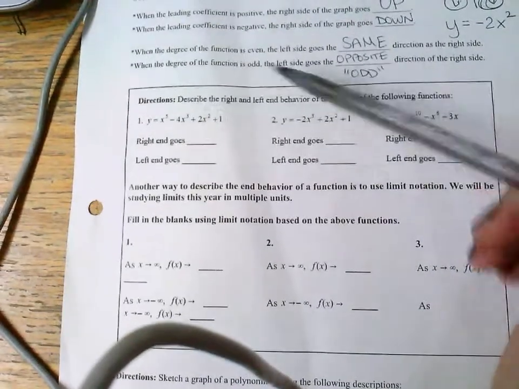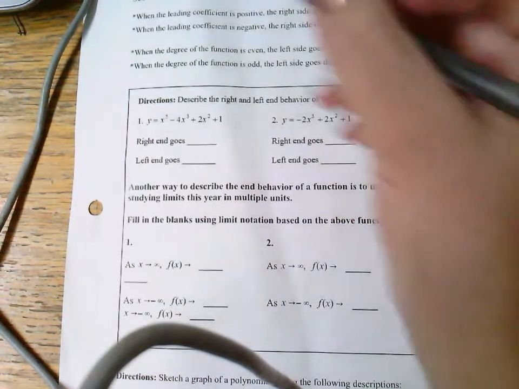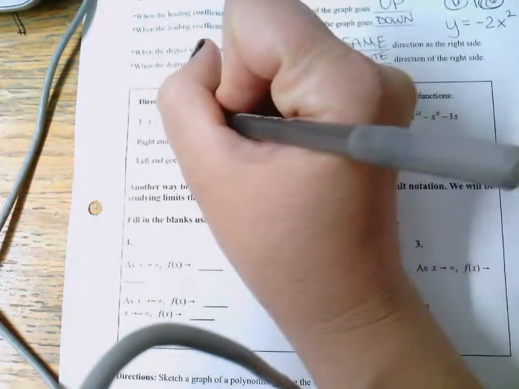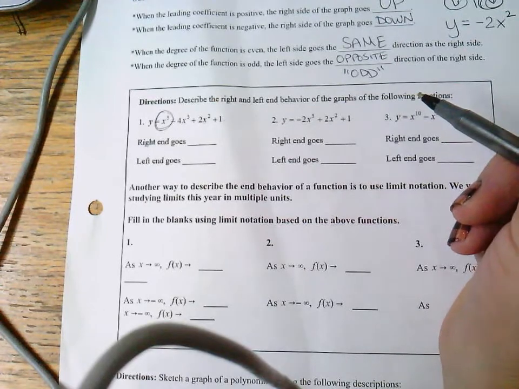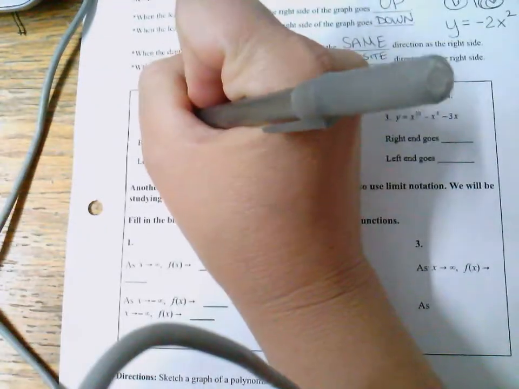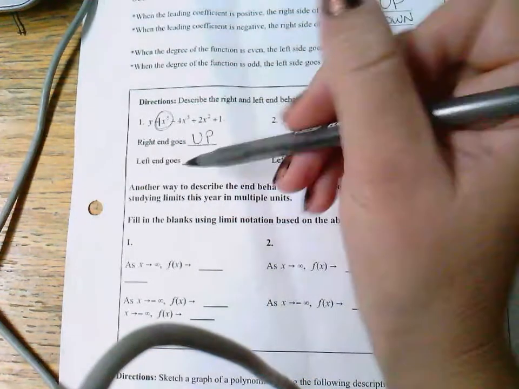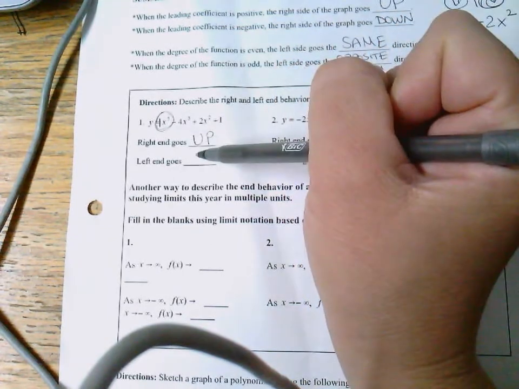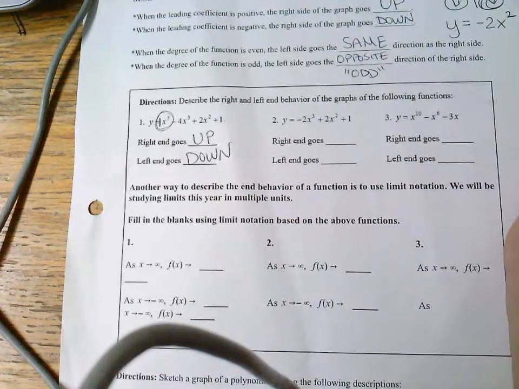So without looking at any graphs, I can actually tell a lot about a function. So the first thing I need to do is find, am I in standard form? So yes, I am. So I'm going to go ahead and look at this term. That's my leading term. What is the leading coefficient? Positive 1. So the right side's going to go up. What's the degree? 5 is an odd number. So the left side has to go opposite what up is. So the left side is going to go down.